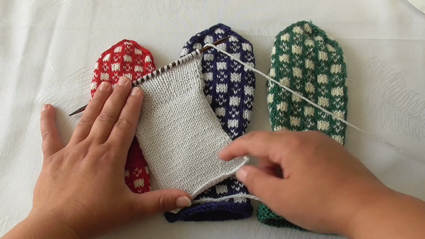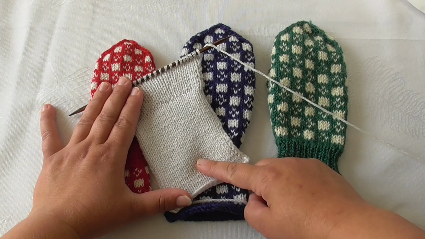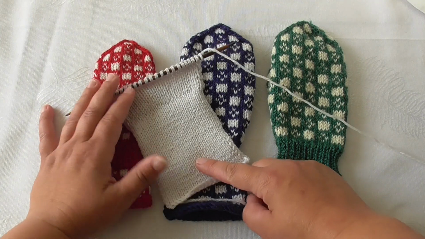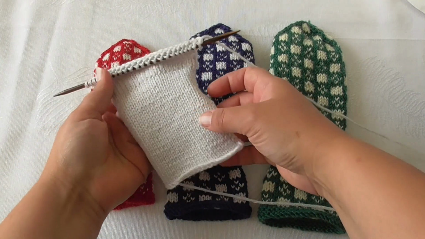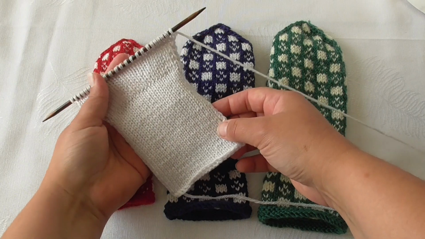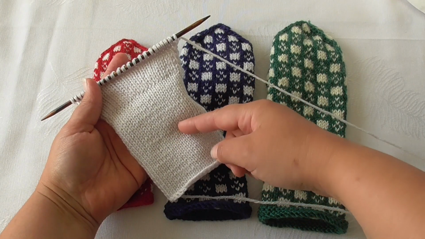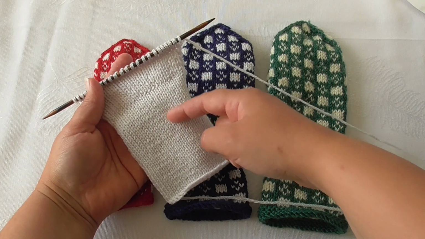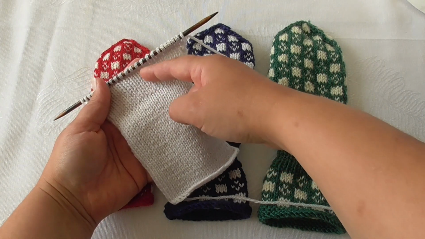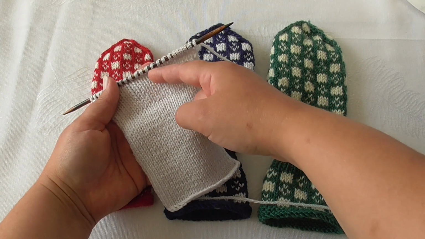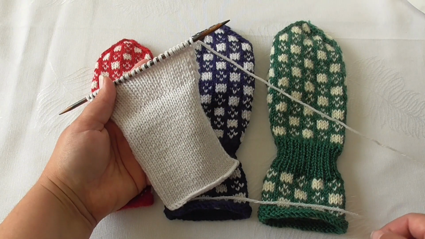And I have started here with needle size 3 millimeters, and it's not so easy to see the transition, but here I have changed to needle size 3.5 millimeters, and here I have gone up a whole size to 4.5 millimeters.